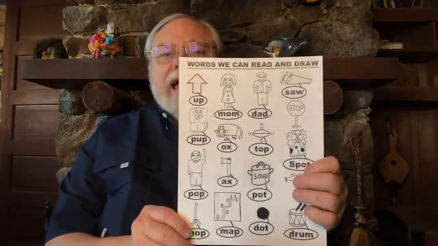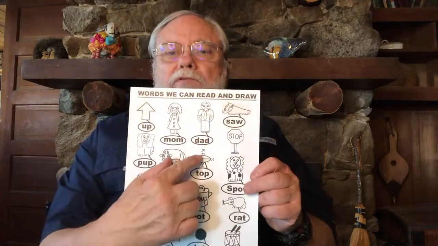Let's try a couple more from our first page of words that we can draw and read and write. Let's try axe. What's the first sound in axe? A. What's the next sound? X. Let's put those together. Axe. And what are the letters that we used to spell axe? A-X.